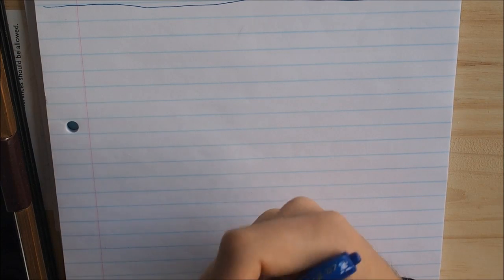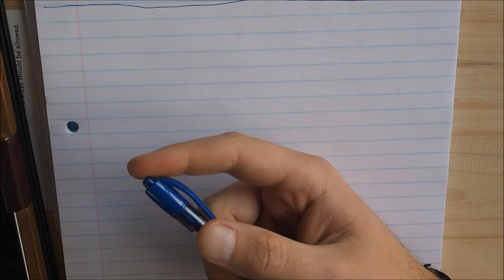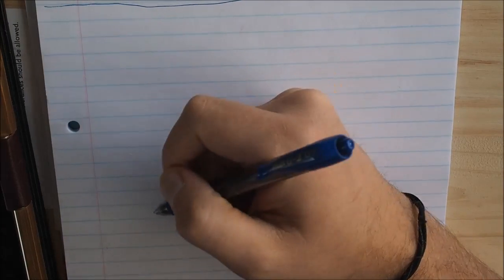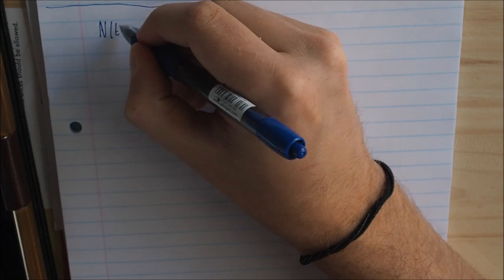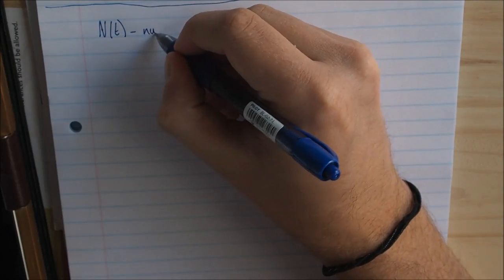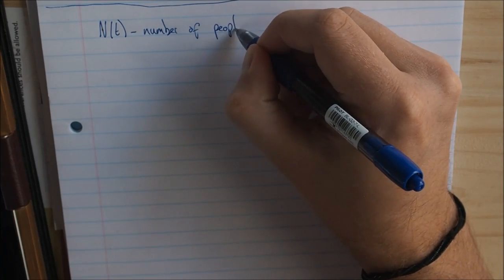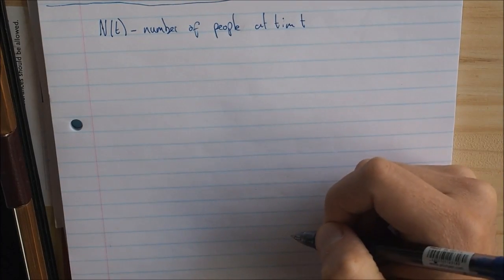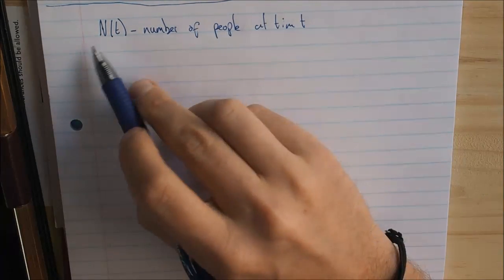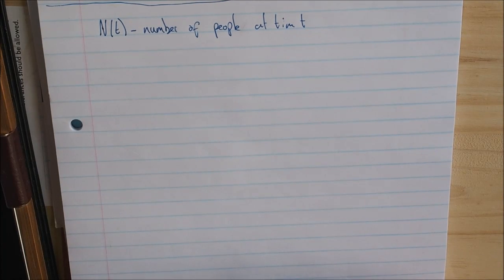Model 1 says, suppose that the world population is increasing at a rate which is proportional to the number of people at a particular time. So the first thing we do is set up the notation. Let N, capital N, be a function of time. This is the number of people at time t. So how many people there are at time t, and we ensure that we know that N is a function of t. Okay, so N is going to change with t.